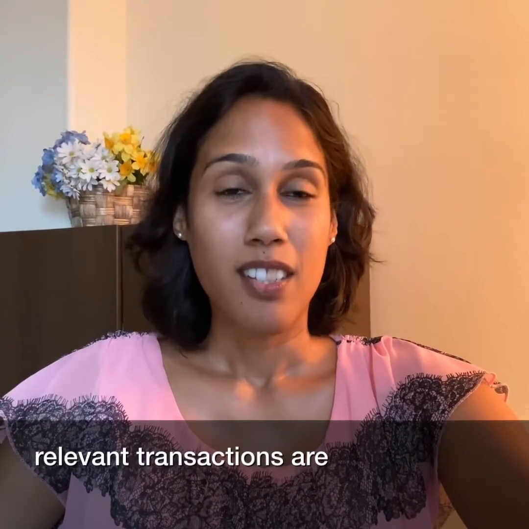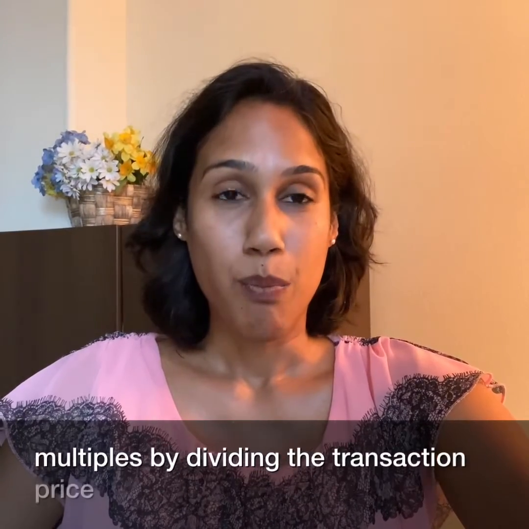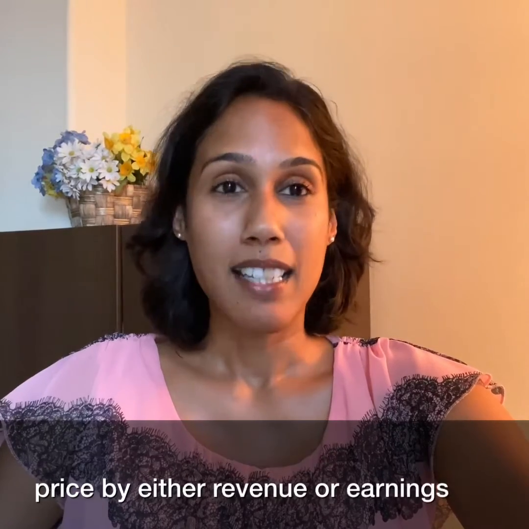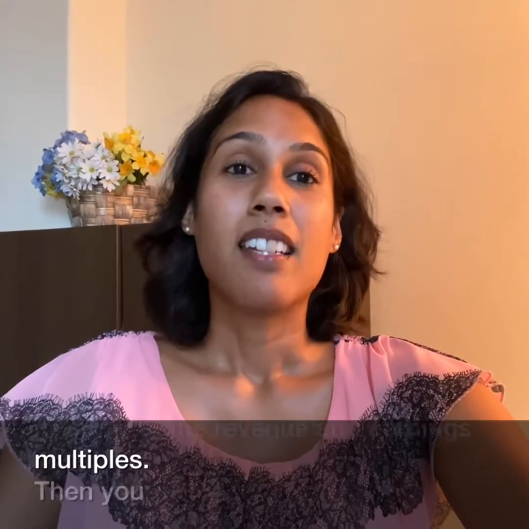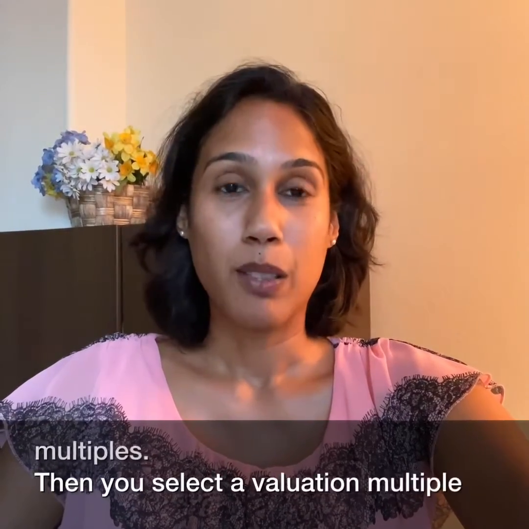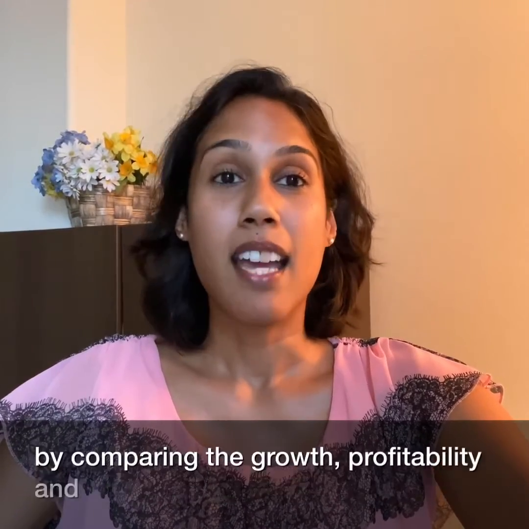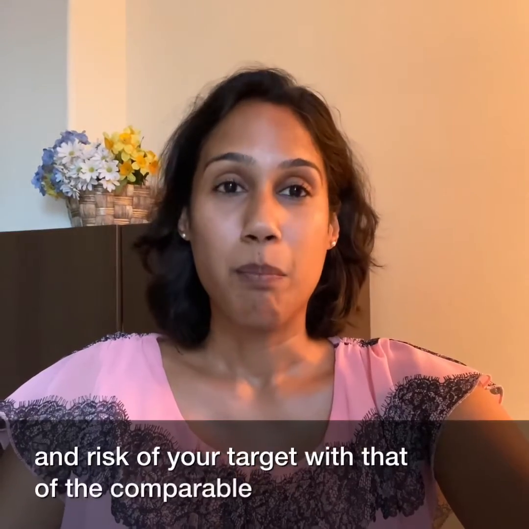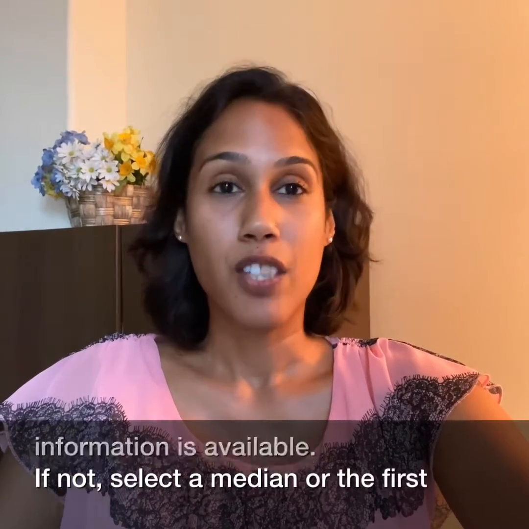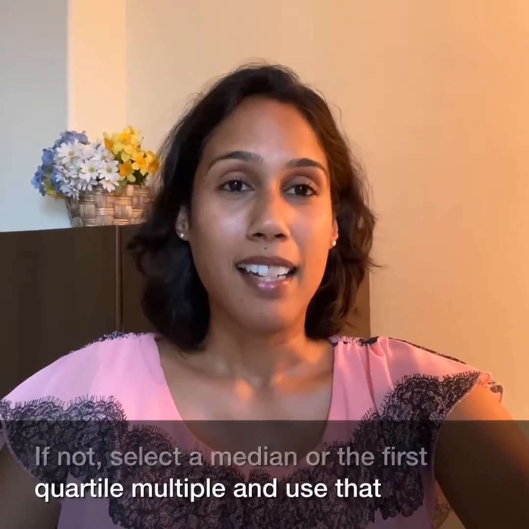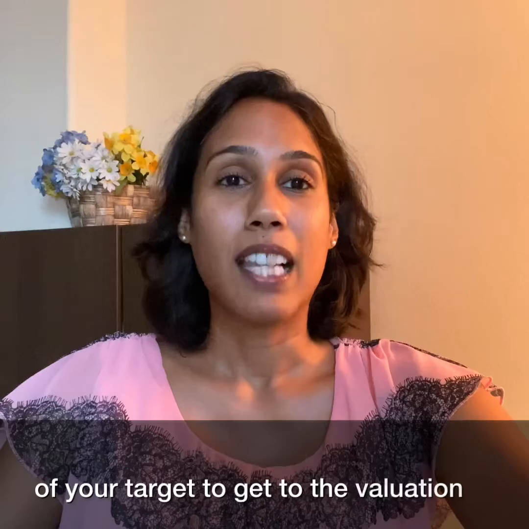Once the relevant transactions are identified, then you calculate the valuation multiples by dividing the transaction price by either revenue or earnings of those targets to arrive at the revenue and earnings multiples. Then you select a valuation multiple from these comparable transactions by comparing the growth, profitability, and risk of your target with that of the comparable targets if that information is available. If not, select a median or a first quartile multiple and use that to multiply with the revenue and earnings of your target to get to the valuation of your target.